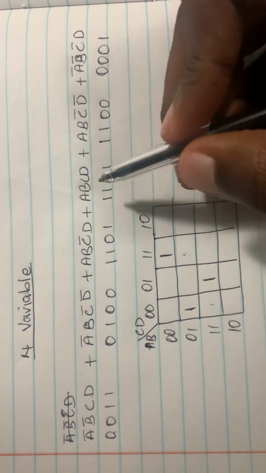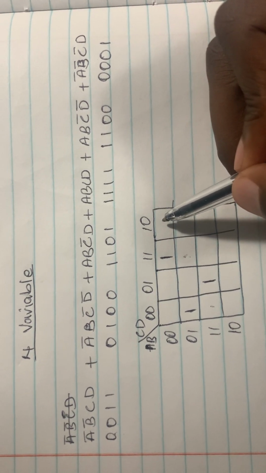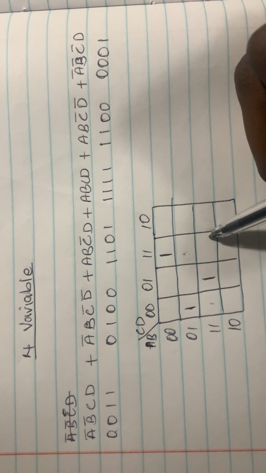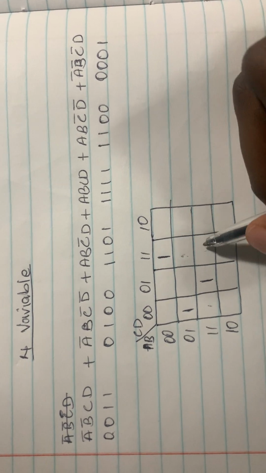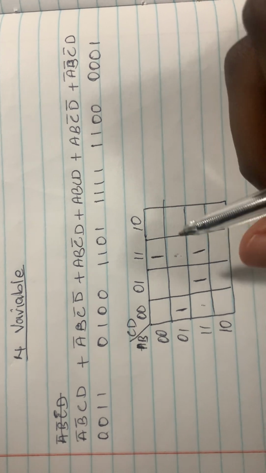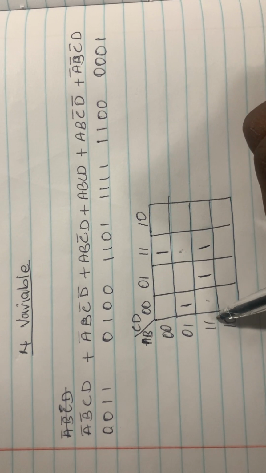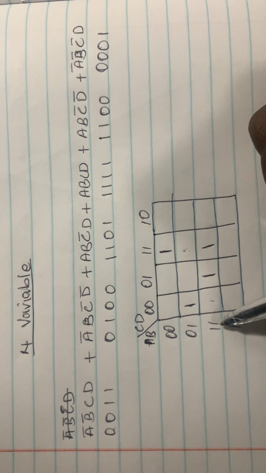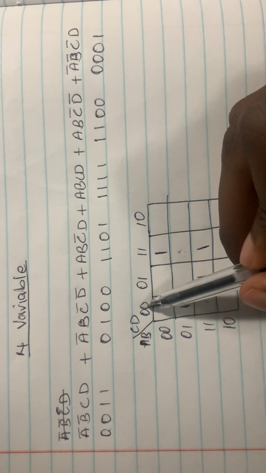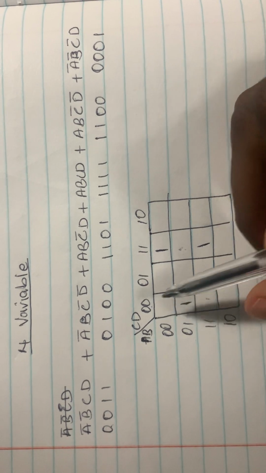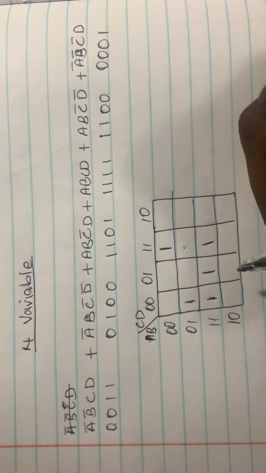Now we are looking where AB is 1 1. It is all this space, but now CD is 1 1, so it is this space, so it will be 1. Now again we are looking at where AB is 1 1, but now CD is 0 0, so it will be this space.